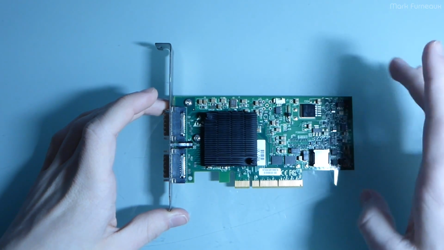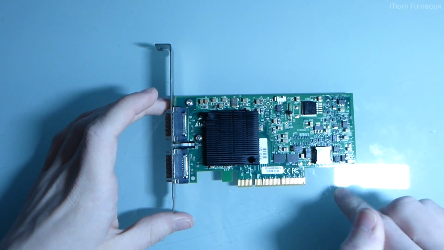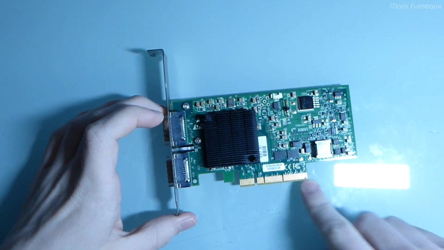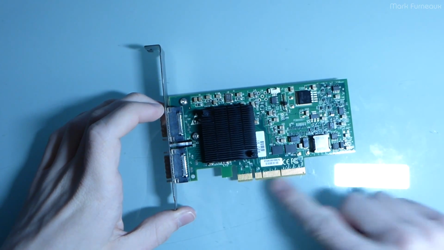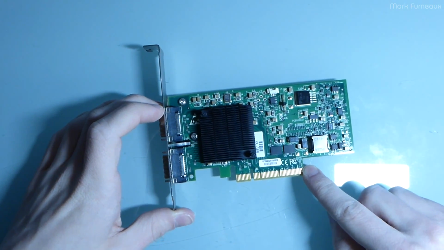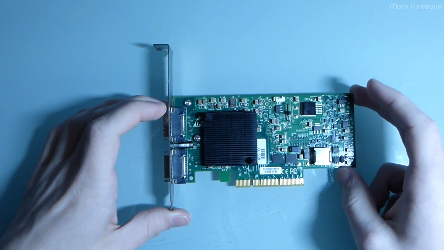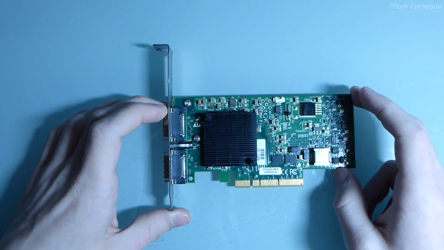taking both my app server and my file server down. The app server doesn't have a slot for this. Of course, this is an X8 card, and the motherboard only has X1 and X16. It's got a single X16, which currently has a dual port gigabit Ethernet card in it.